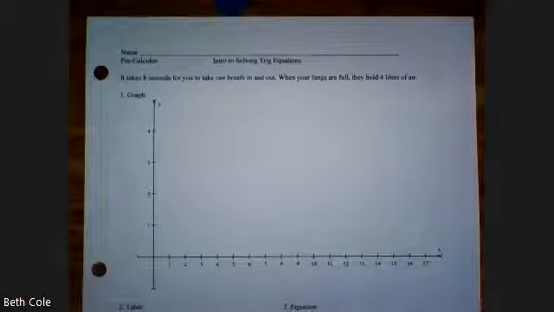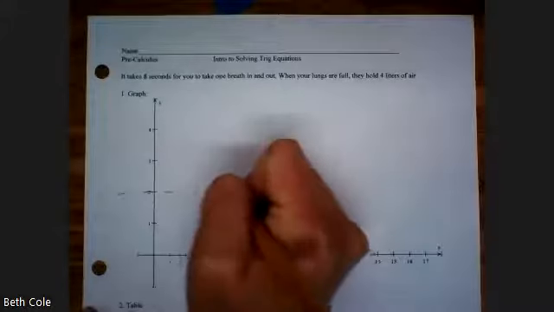When your lungs are full, they hold 4 liters. When they're empty, we're going to say it's 0. I'm not a doctor, but I would imagine it probably never gets to actual 0, but for the purposes of this, we're going to say it's 0. So the peak is going to be 4 liters, then the valley is going to be 0. Where is the center then? Where can I dot in the center line? At 2. So 2 is going to be where our center is.